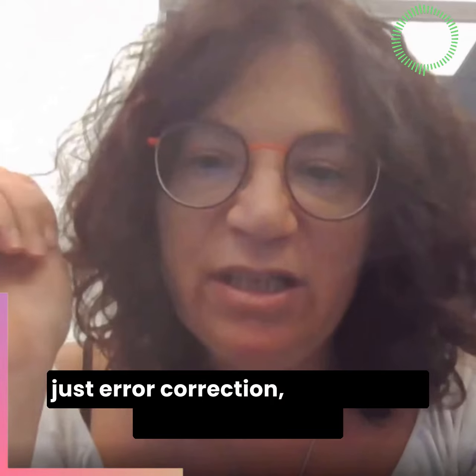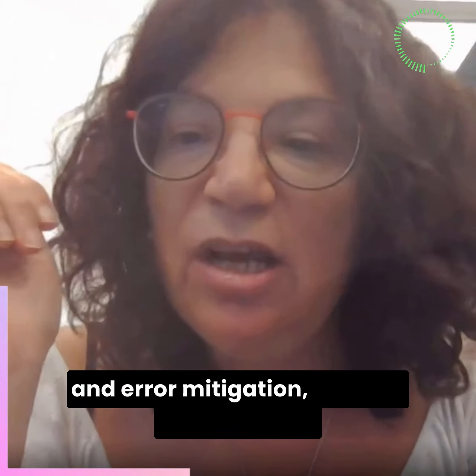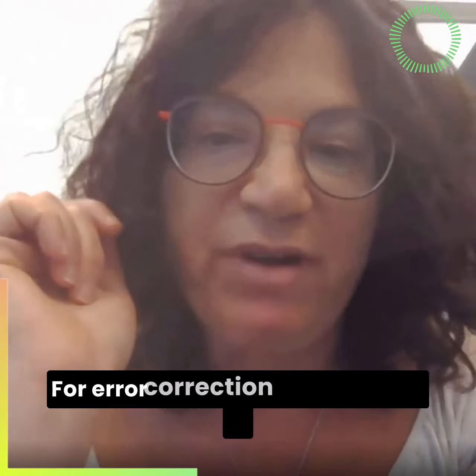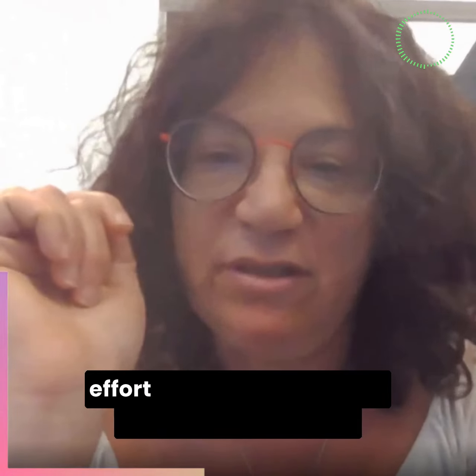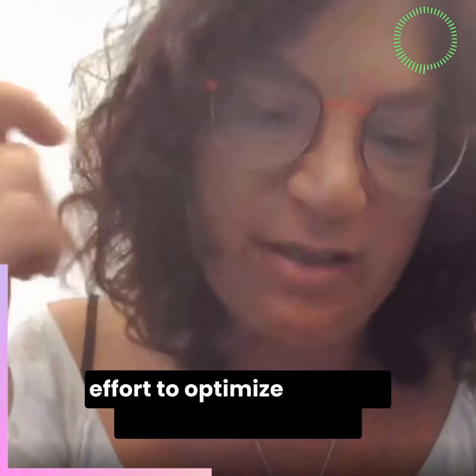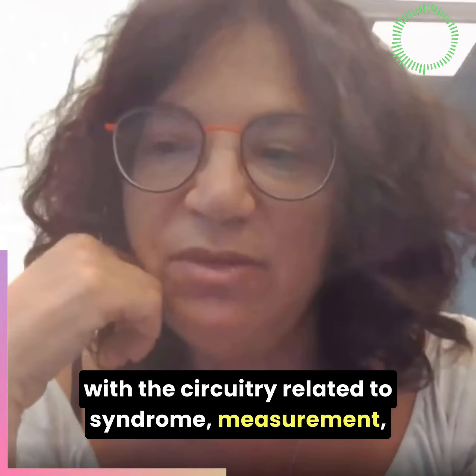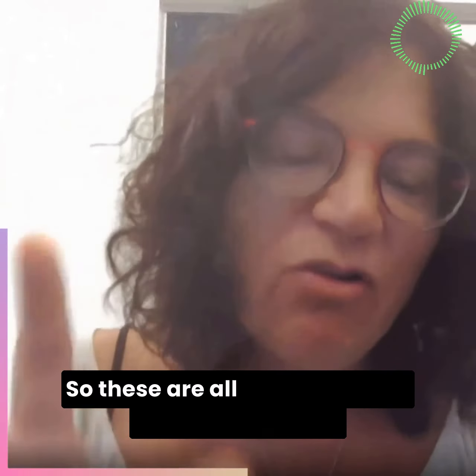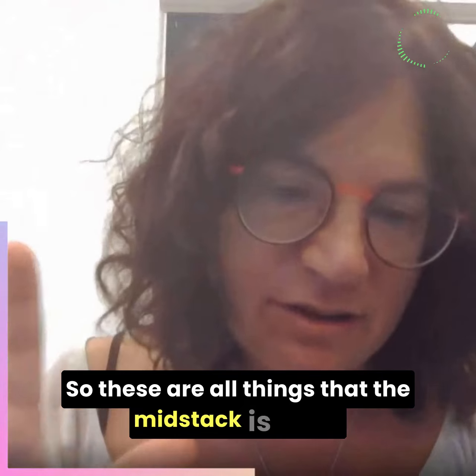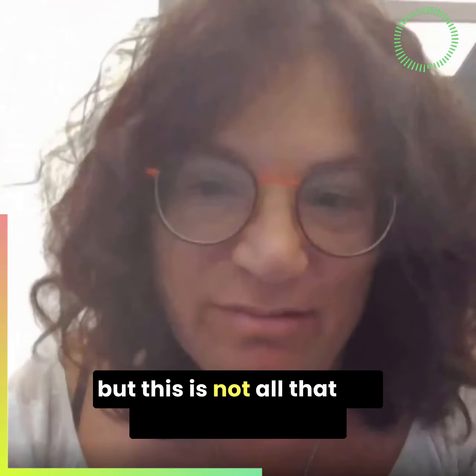Not just error suppression and error mitigation, but also very much so error correction. It requires a lot of effort to optimize the error correction processes with the circuitry related to syndrome measurement, decoding, and error correction. So these are all things that the mid-stack is doing. But this is not all that the mid-stack is doing.